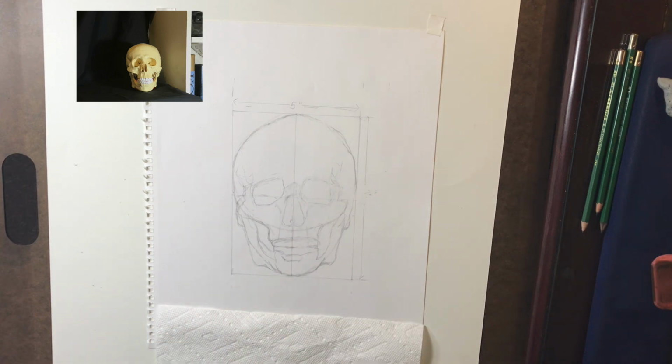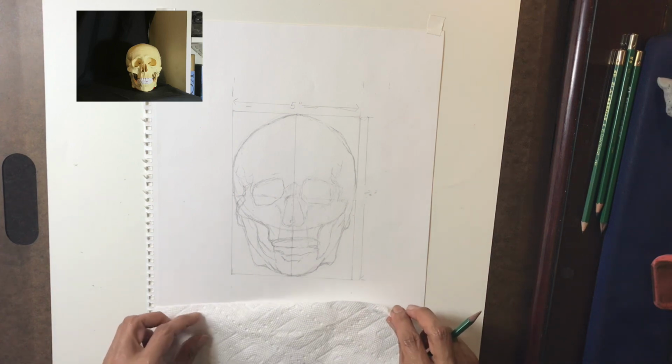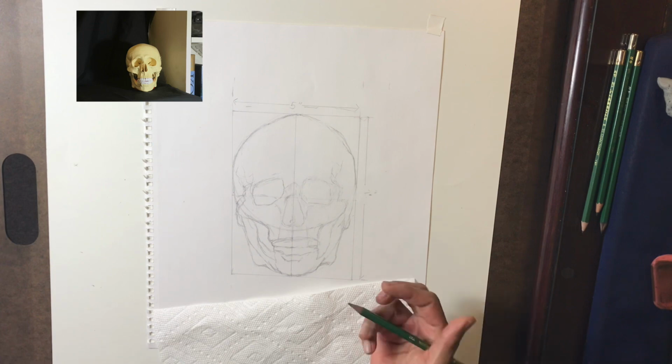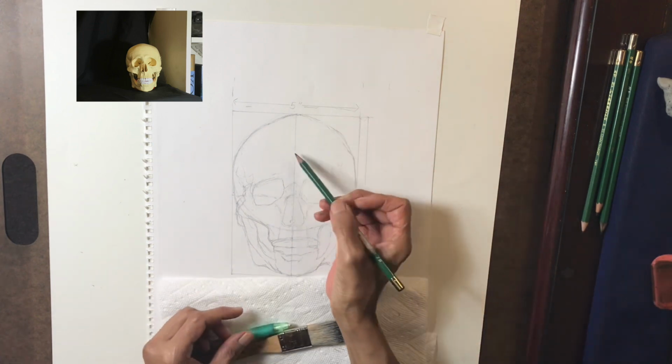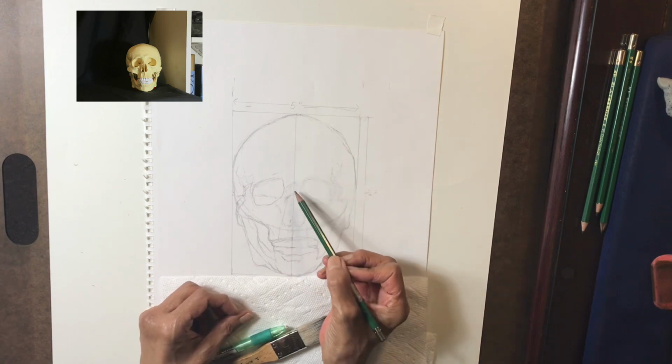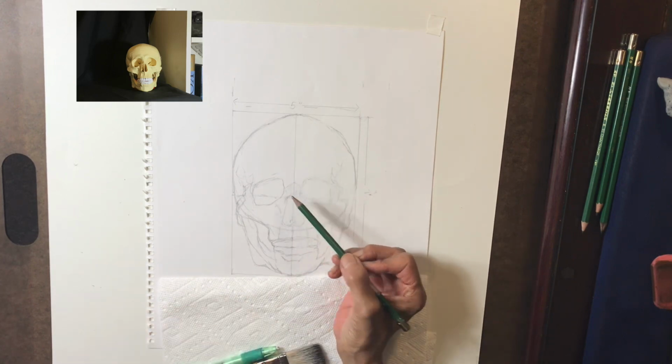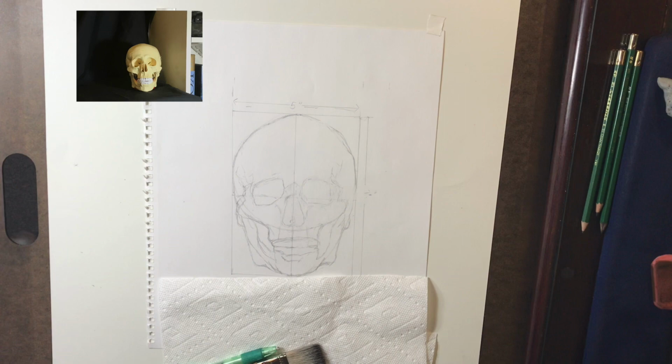So I think I can be fairly happy with this skull. I can go back in and put in details in the skull now if I wanted to. This is where I would go back in and put details in and refine some of those shapes. So in here, let's see how much time have I taken to do this.